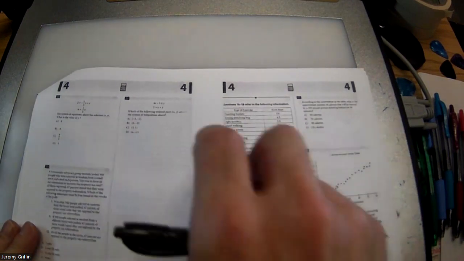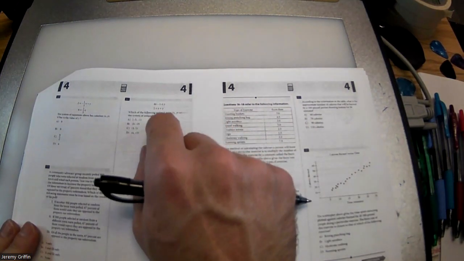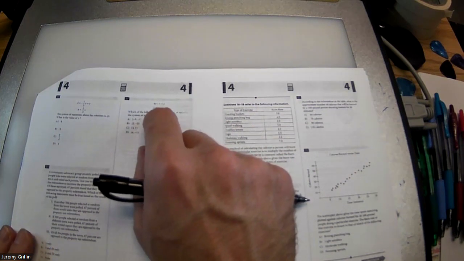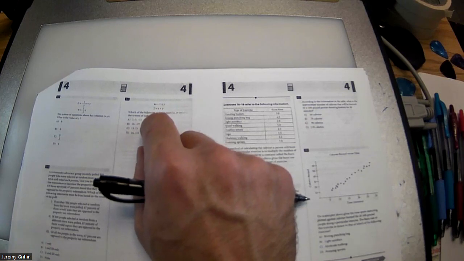Number 15. This looks like maybe a system of inequalities. Which ordered pair satisfies the system of inequalities above? All right. One way you could solve this is you could go through point by point.